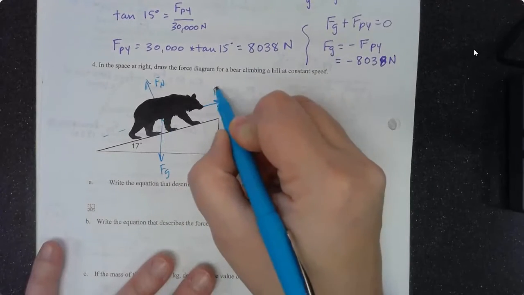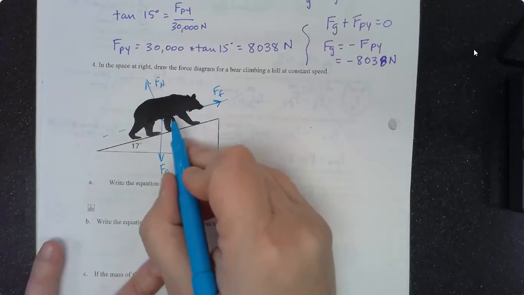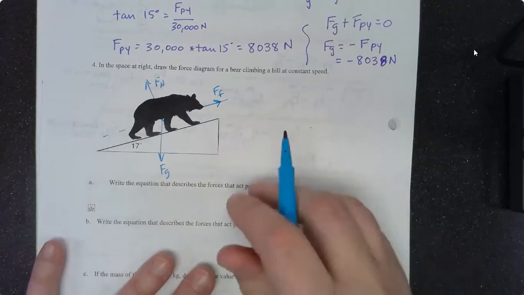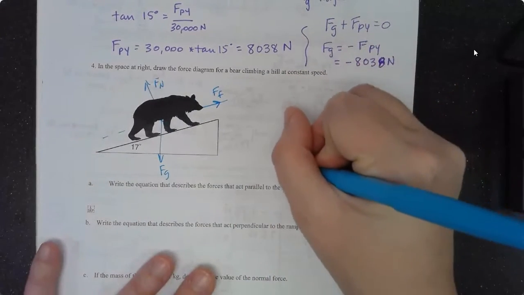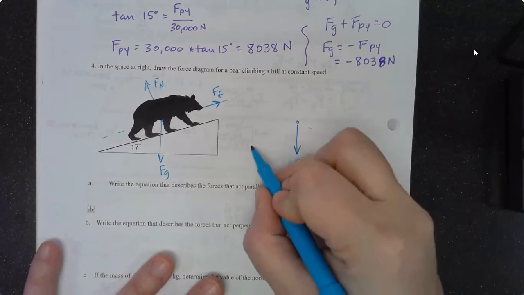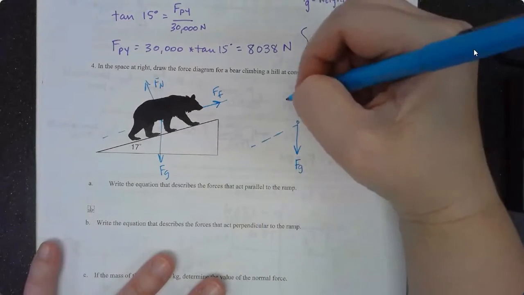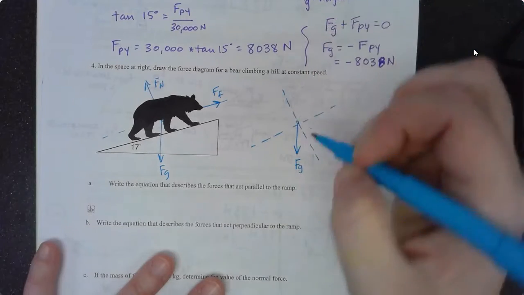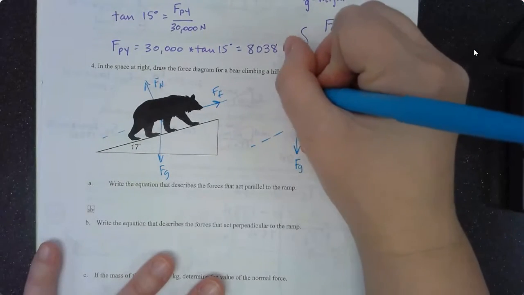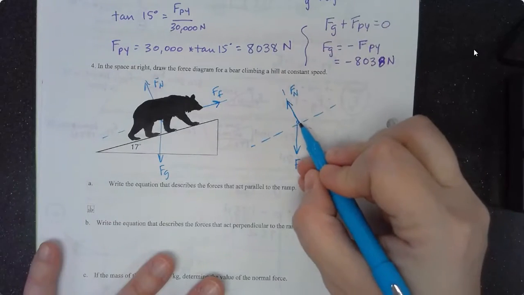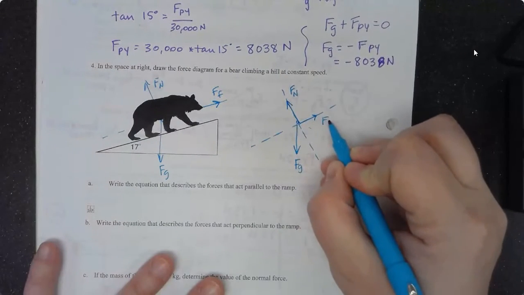I just drew it extra long because it probably shouldn't be that long, but then you wouldn't be able to see it because it'd be under the bear. So I just drew it like that. So if I draw my force diagram, I've got gravity. Got an axis that's going to be parallel to my surface. Normal force is going up from the surface. Friction is the opposite direction, like that.